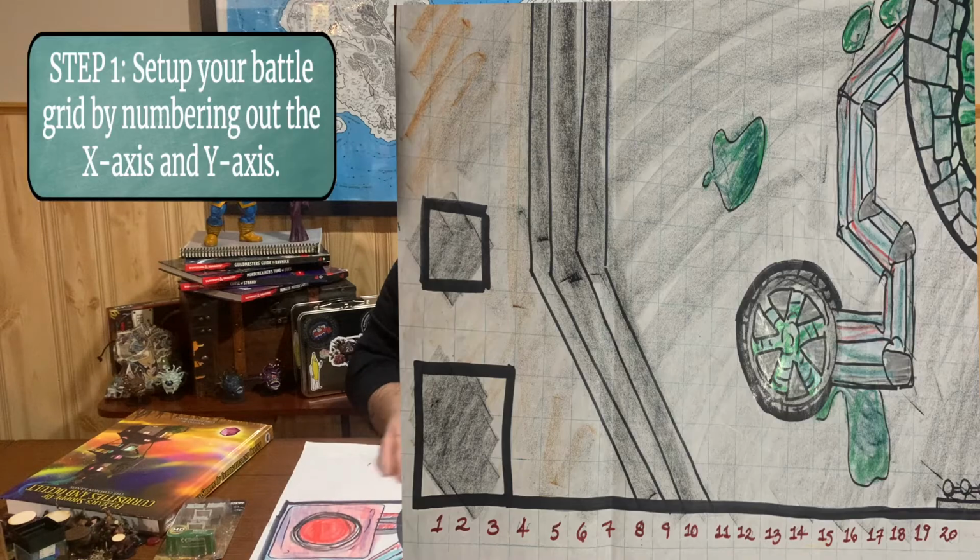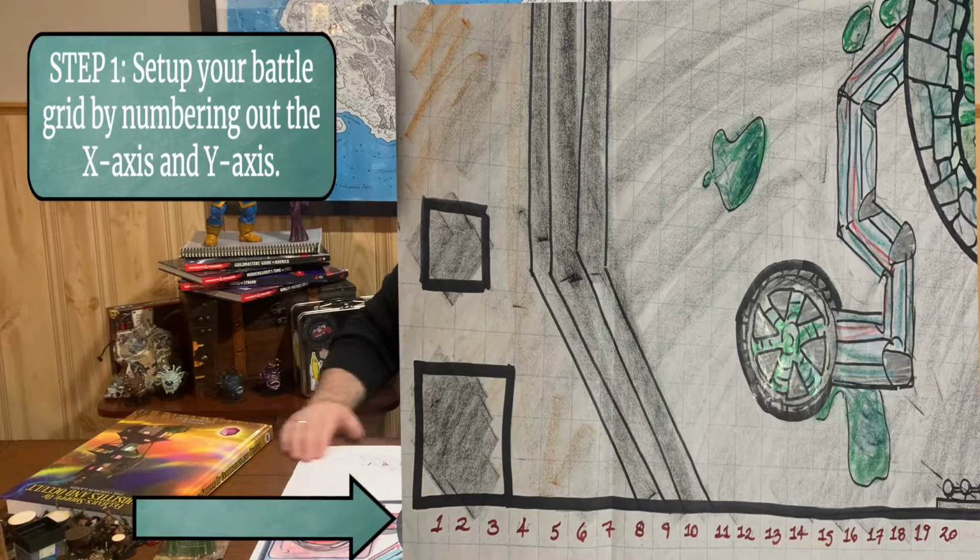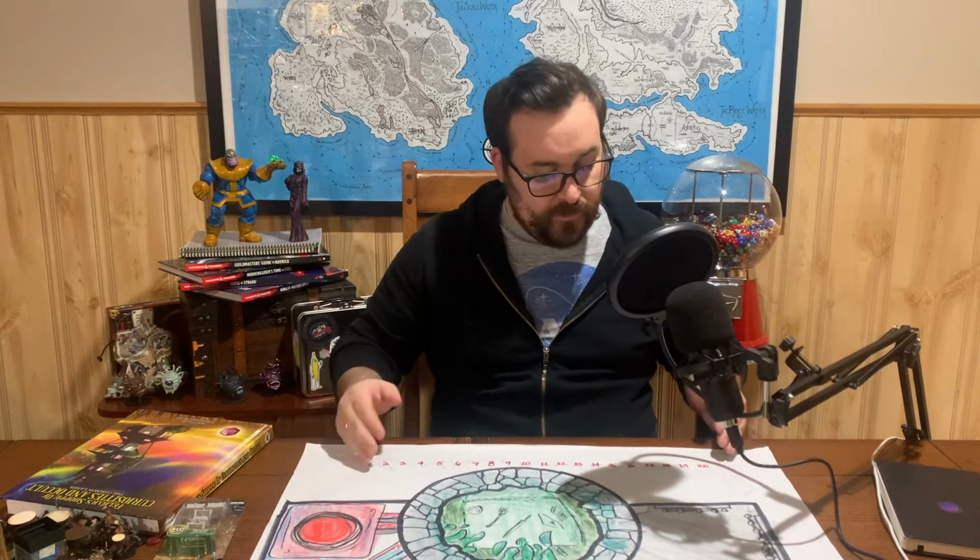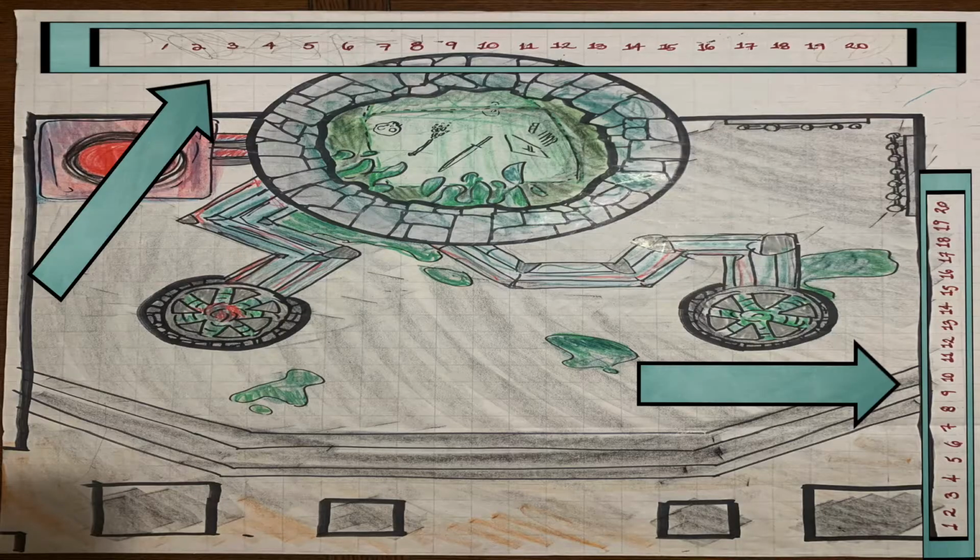So the first step is very simple. On your battle map, you just want to label one row with numbers, the same amount as the faces you have on a die. So for example, on this one, I used 1 through 20. There are 20 faces on a 20-sided die, so I put numbers 1 through 20, one in each box from one end to the other.